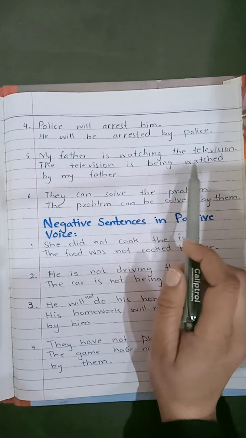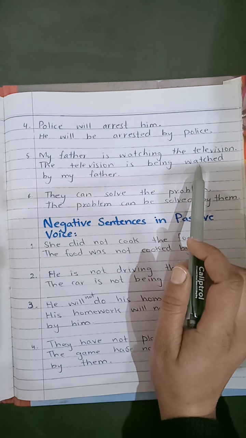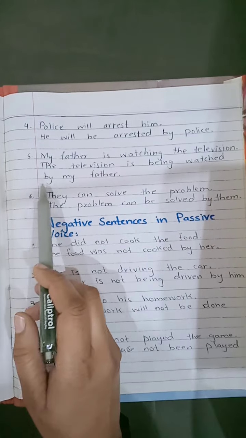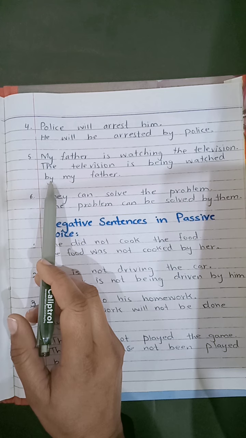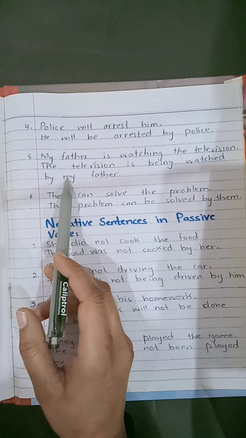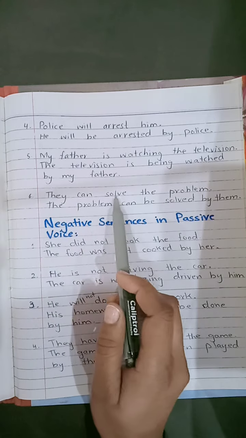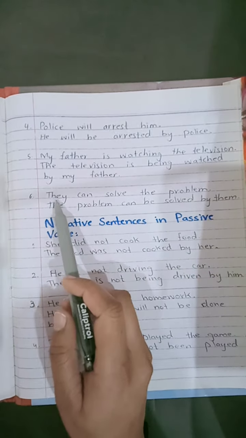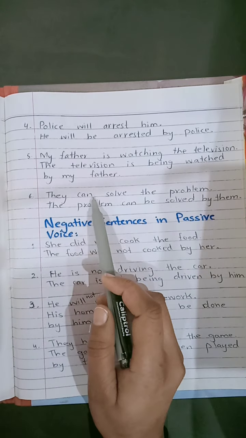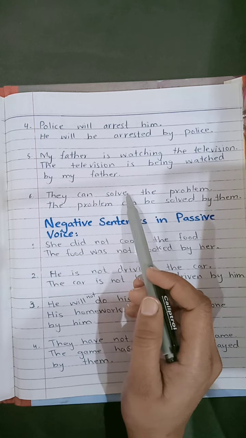Watched is the third form of watch. By, according to the rules, will be used here. My father will remain the same. They can solve the problem. They is the subject. Can is the modal verb.